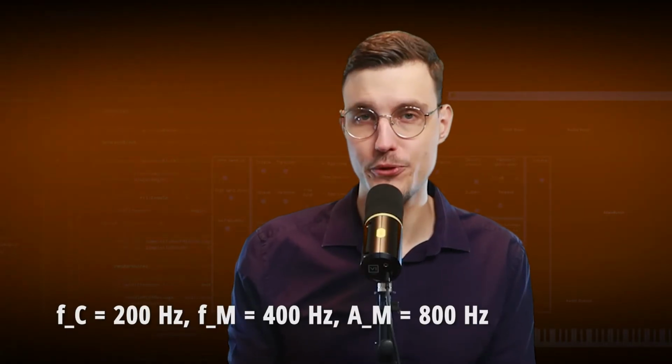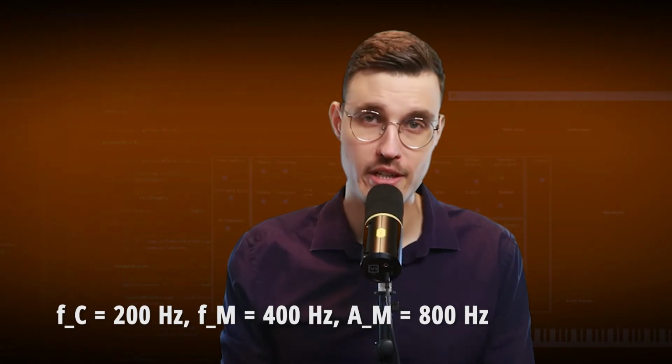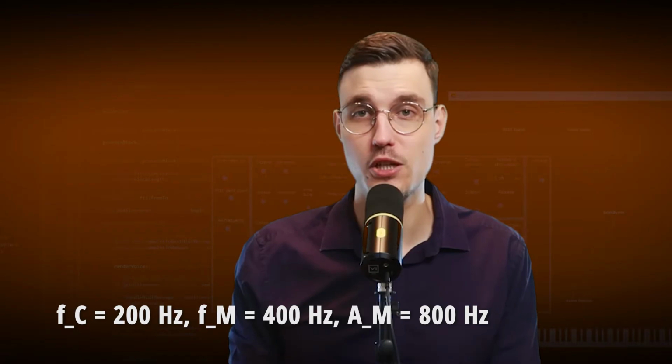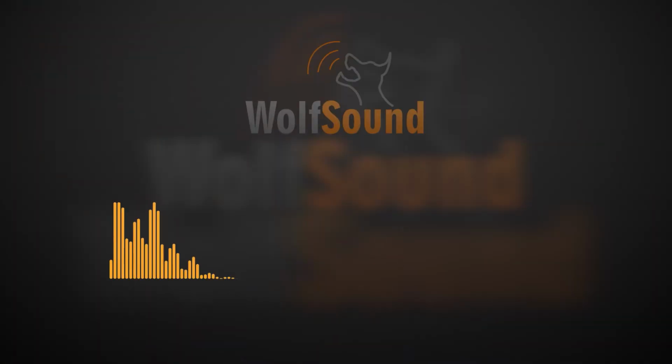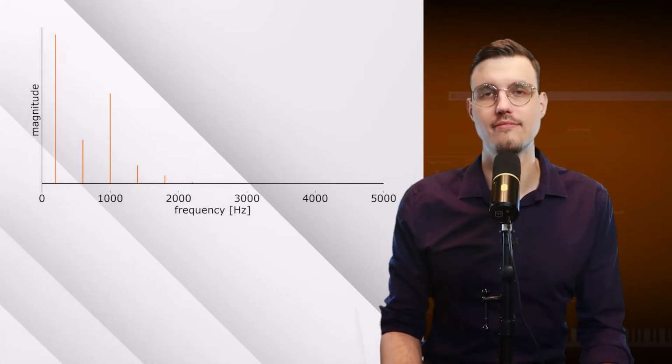Here is the sound generated with a carrier frequency equal to 200 Hz, modulator frequency equal to 400 Hz, and modulator amplitude equal to 800. Here you can see its spectrum.